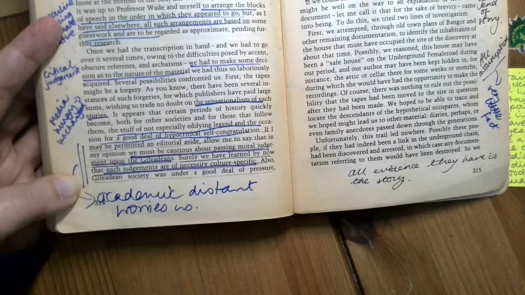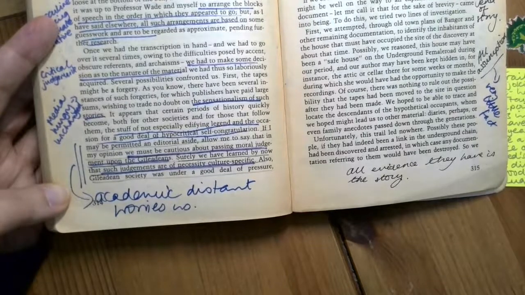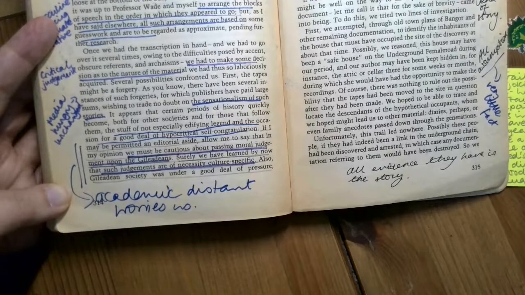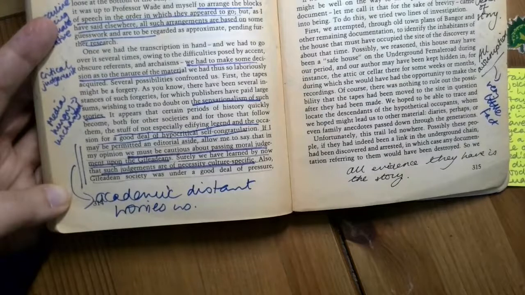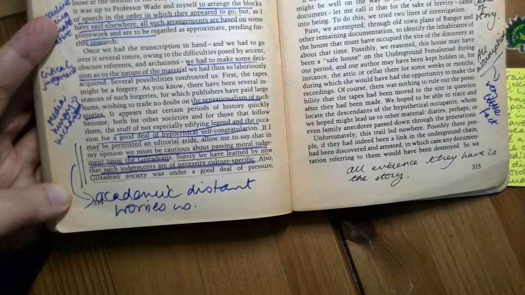If I may be permitted an editorial aside, allow me to say that in my opinion, we must be cautious about passing moral judgment upon the Gileadians. Surely we have learned by now that such judgments are of necessity culture specific.